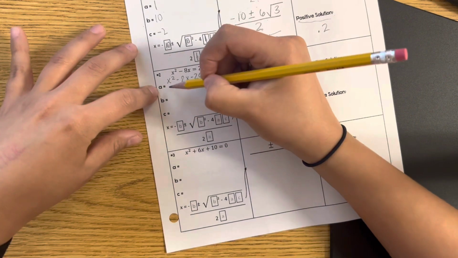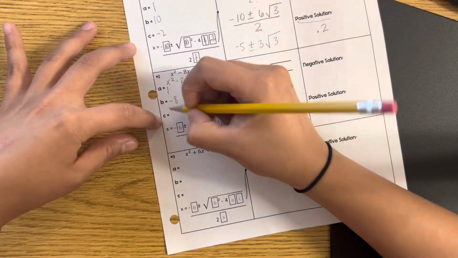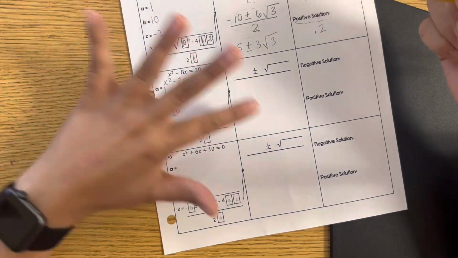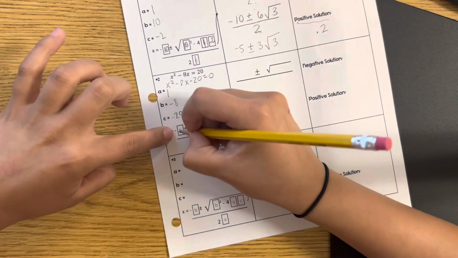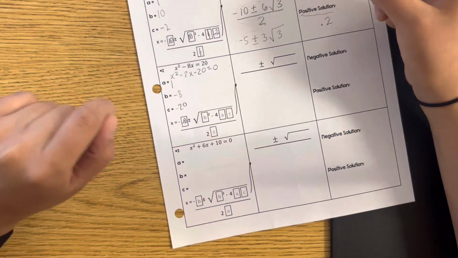So my A value is 1, the B value is negative 8, so watch your signs, and C value is negative 20. And that's why it matters what your signs are. If we plug into the formula, B is negative 8. So this is the first time we're seeing negative 8. We'll talk about that in a minute.